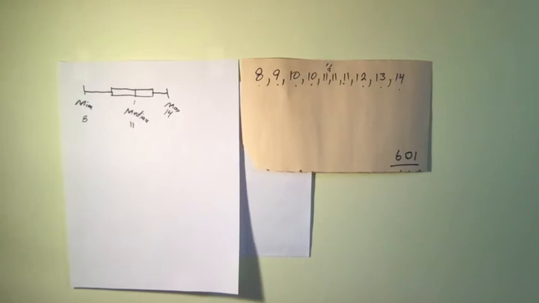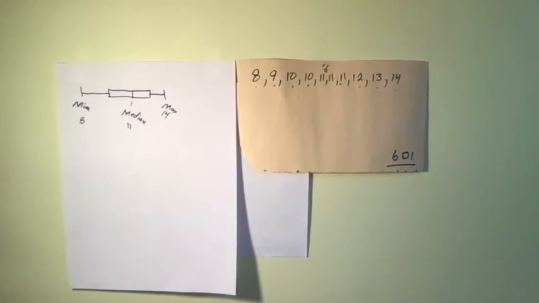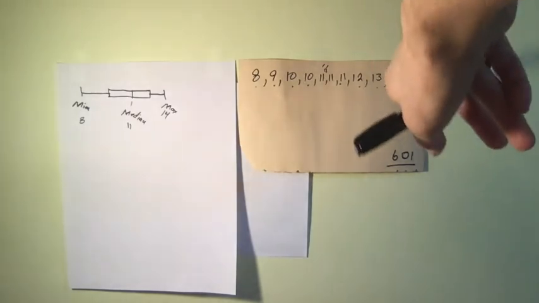Finally, I'm going to need to find my first and third quartiles. Now, those are new words to you. Quartiles. You probably recognize most of that word from the word quarter, which would be a quarter of a dollar. So a quartile is actually going to be a quarter of the data set. And when we find our first quartile, sometimes known as Q1, we're finding the middle of just the bottom half of the data set.